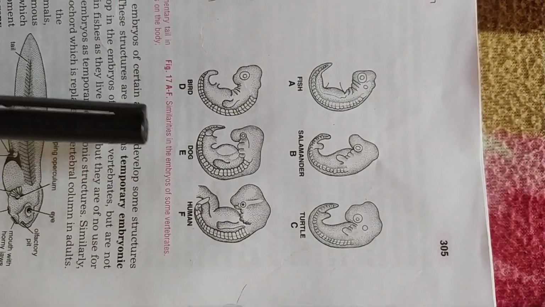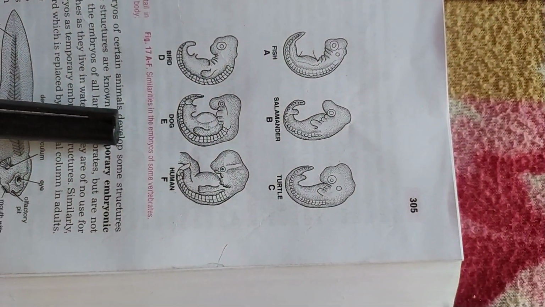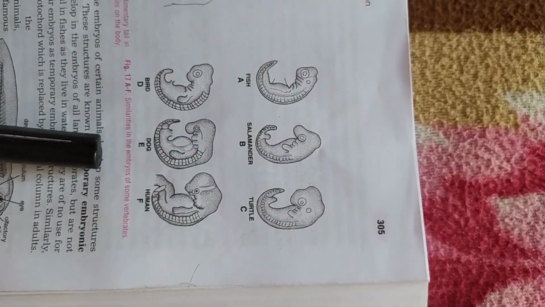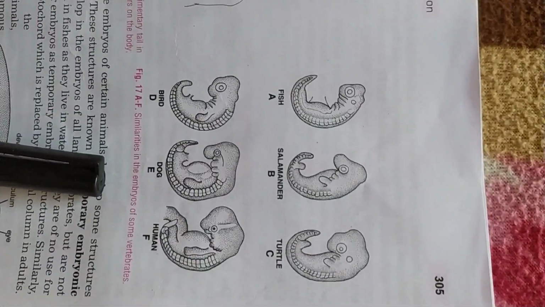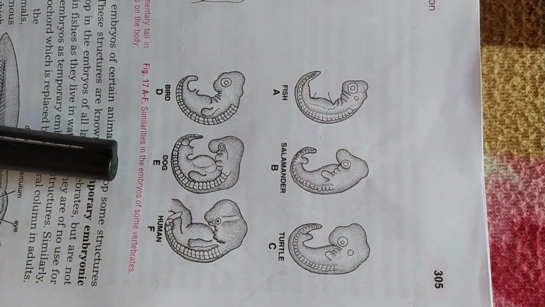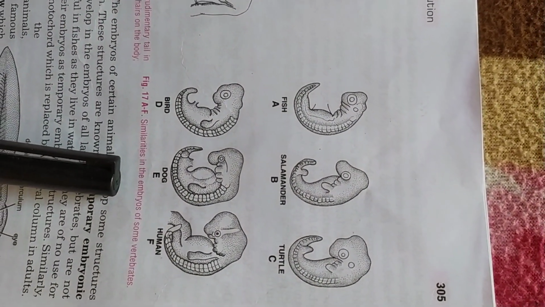Such resemblance of structures is a clear proof of evolution and indicates that such forms evolved from a common ancestor.